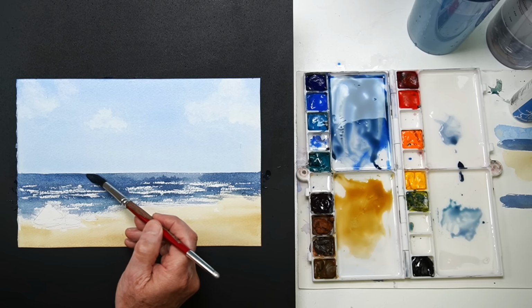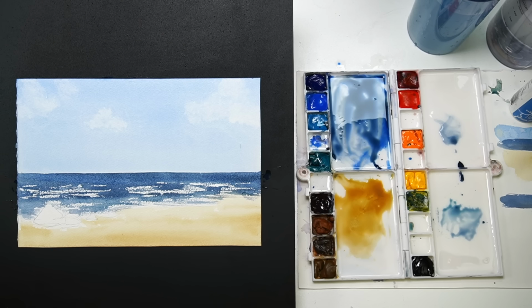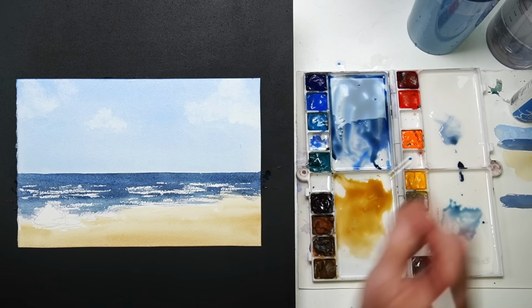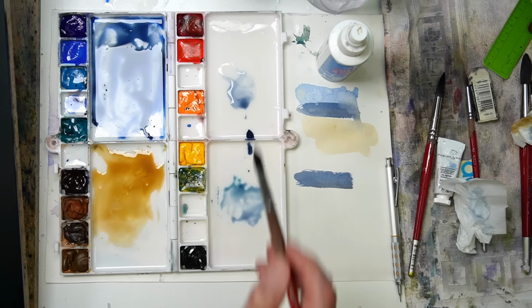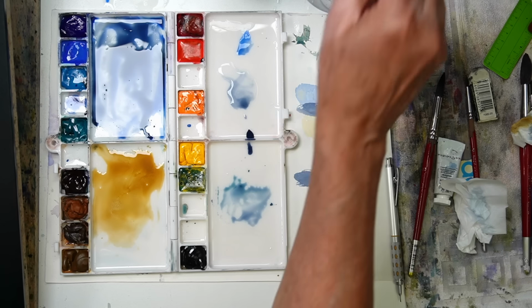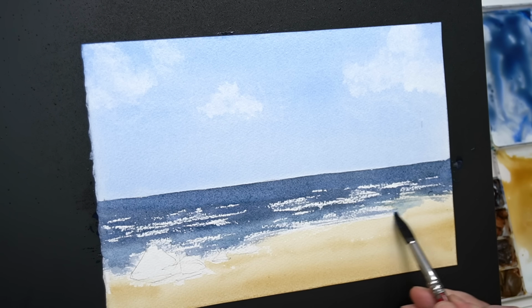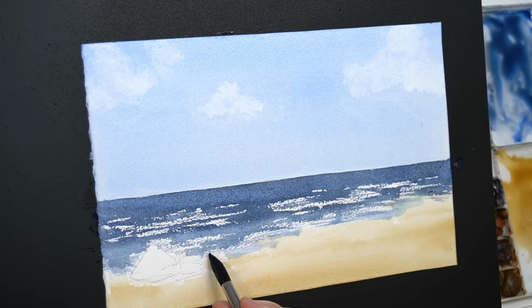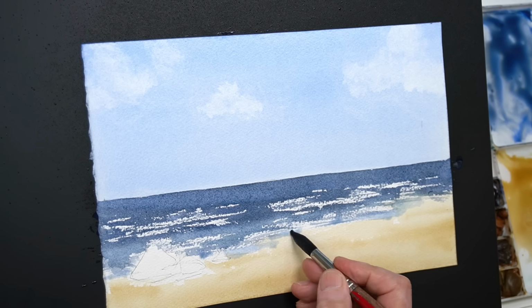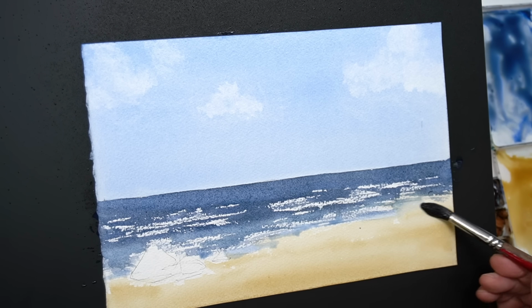This is drying a little bit too fast. I'm going to run another brush over that. And then at the water's edge, I'll get some Cobalt Blue and use that to remove some of the foam, and soften some of those edges.